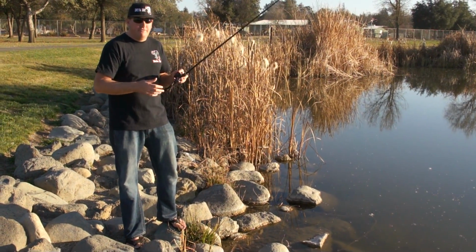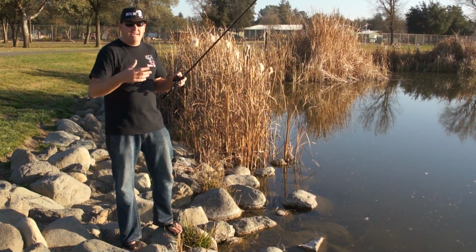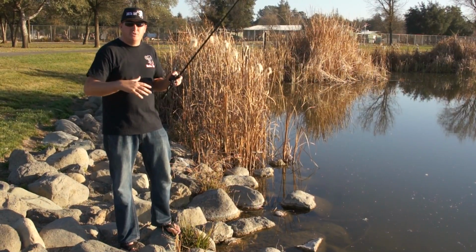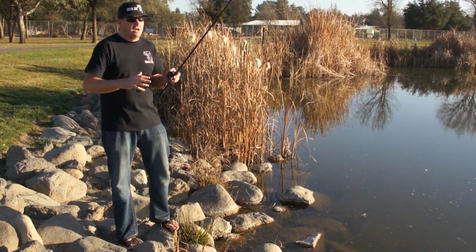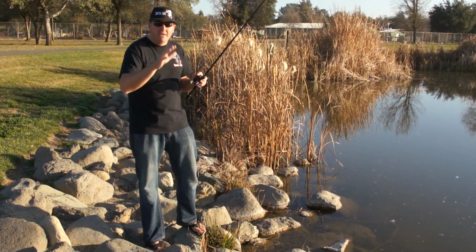Same thing happens in the fall when we first get that turnover. Everything's mixed up. We get a lot of feeding, a lot of active fish going off. So they bulk up for that colder season. If they're not a species that does well in the colder water, you're gonna find that you're gonna catch the tar out of them in the fall.